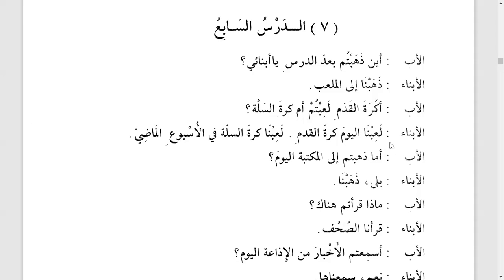Al-abna'u, the sons: la'ibna al-yawma kuratul qadami. So today we played football. La'ibna, we played. As we discussed in the beginning of the lesson, we are talking about the plural form of the second person and the first person. So la'ibna, we played, al-yawma, today, kuratul qadami, football.